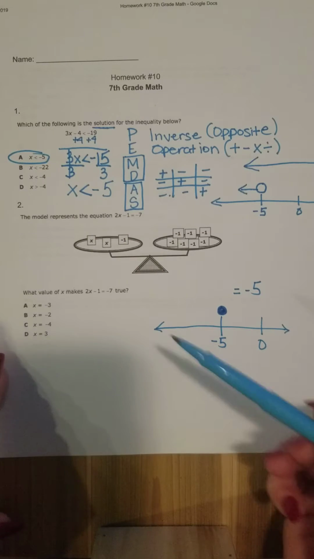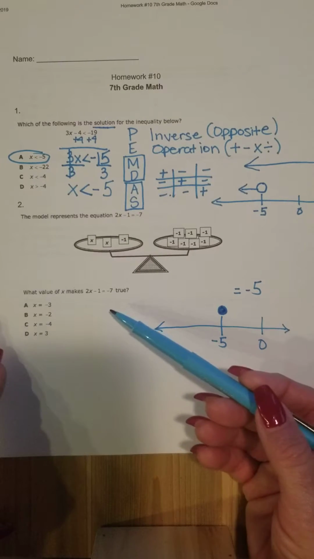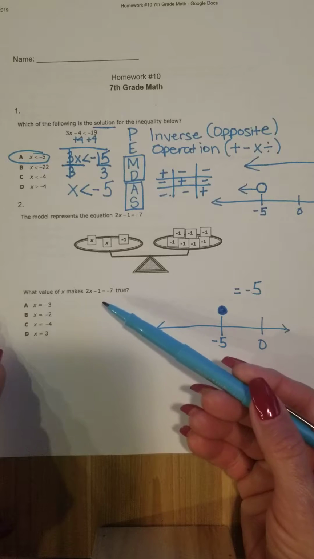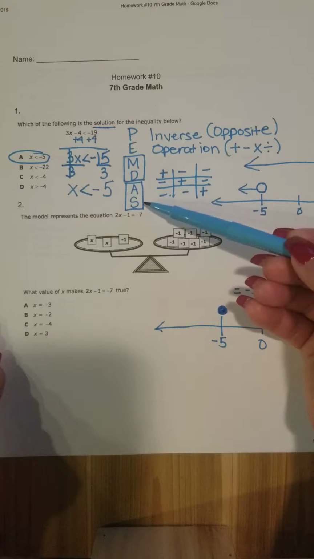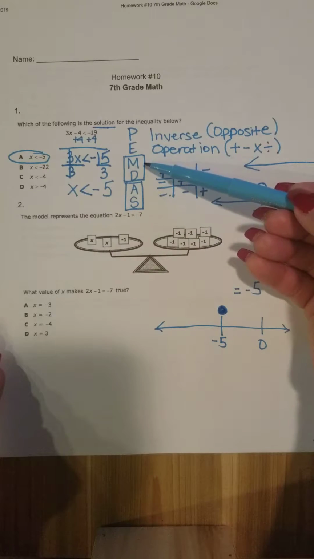Okay? All right, so you're going to do the same thing to this guy. Difference, again, is it's an equation. You solve it the same way using PEMDAS. You do inverse operation. You add or subtract first, multiply or divide second.